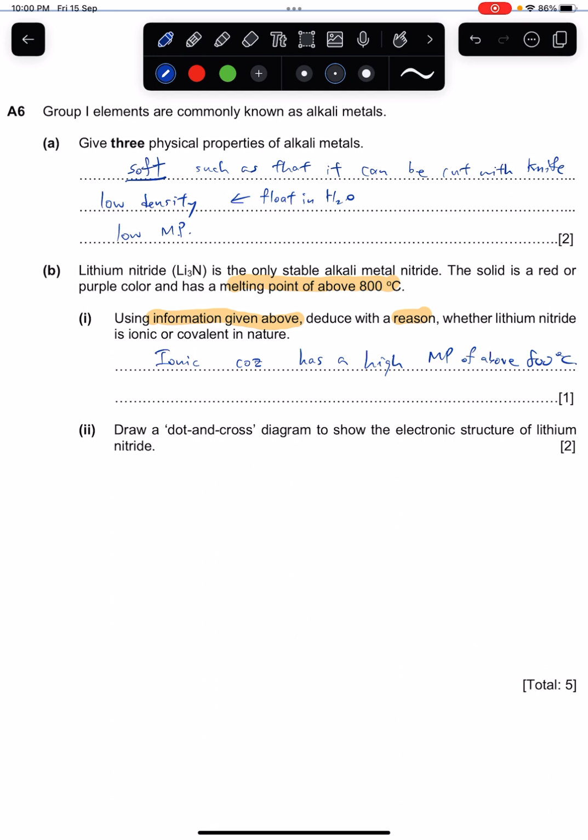Okay, next. Dot and cross diagram. Okay, dot and cross diagram again. First question is what? Don't draw. First question is to figure out, is it ionic or covalent? Right? Do you recall this? If it's ionic, got ions, so I must see the brackets with charges. If it's covalent, it's sharing. So it goes to extra steps.